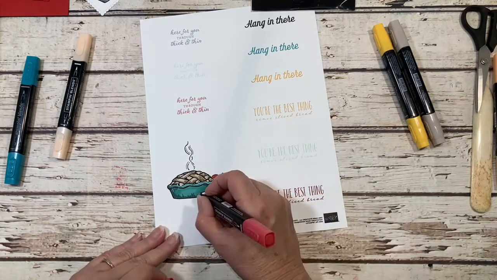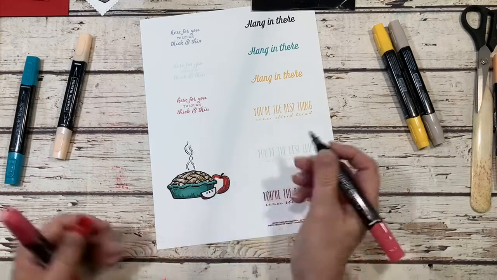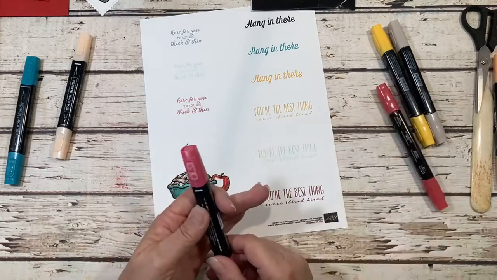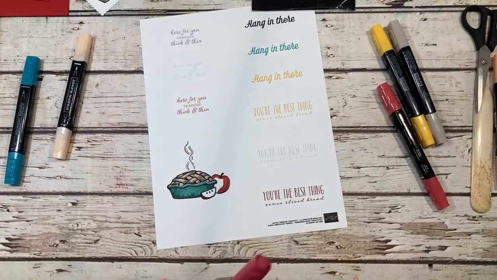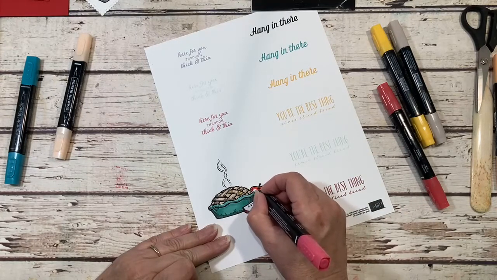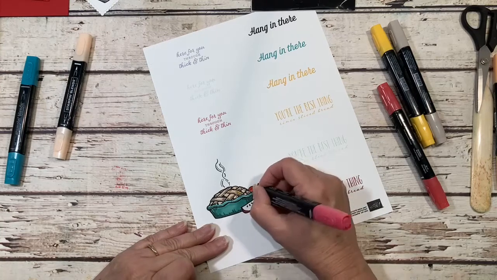Alright, so I've got my Dark Real Red is what I'm coloring the skin of the apple with. And then I'm going to bring in my Light Real Red and we're going to blend, kind of soften up and bring that in.